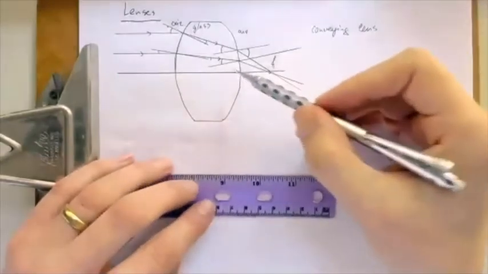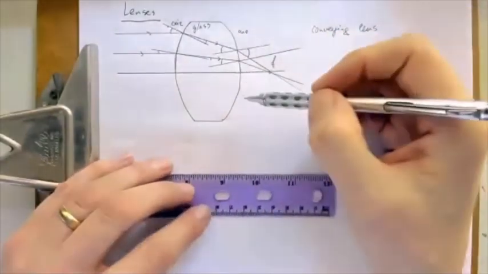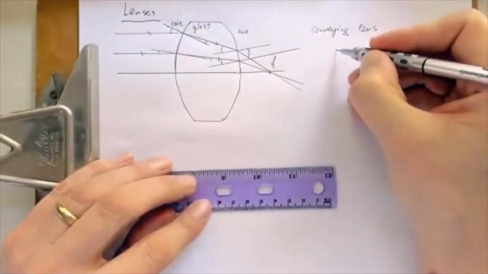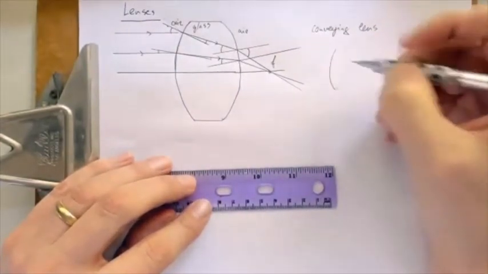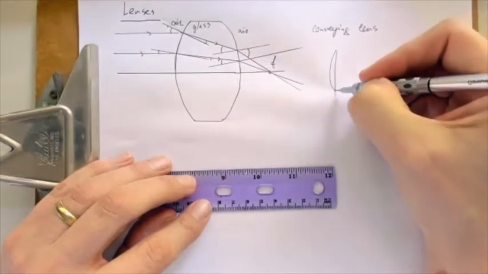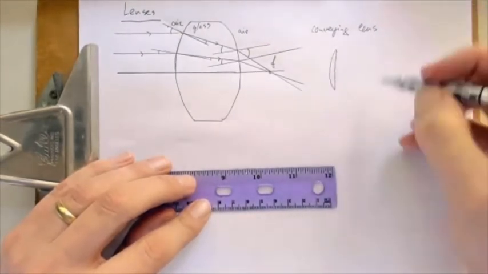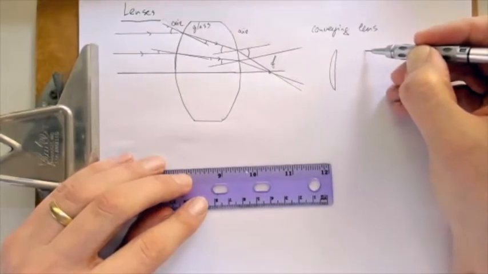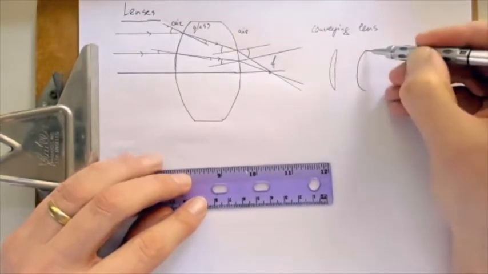And there are different ways in which you can make a converging lens. For instance, you could do it like this. The way I drew it, you could do it like this. This is plano convex, or you can even do something like this if you want.